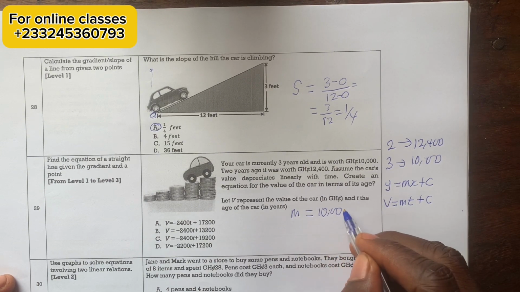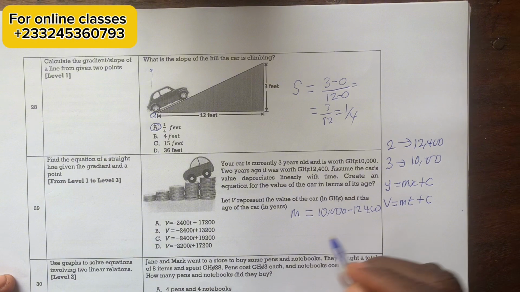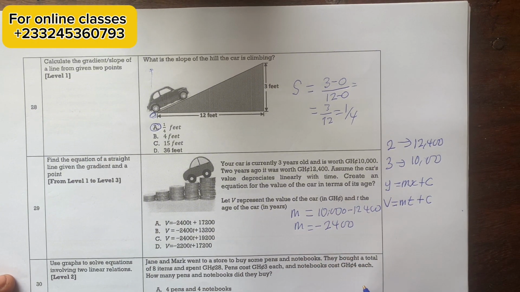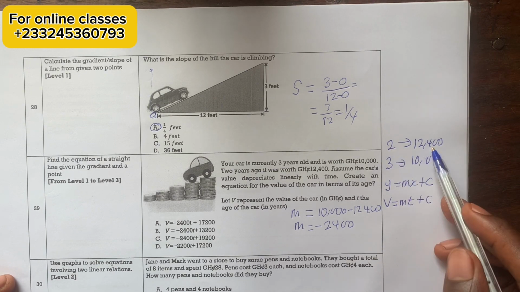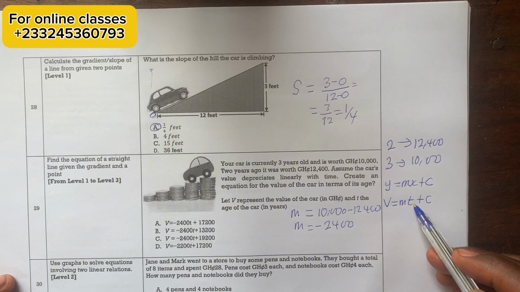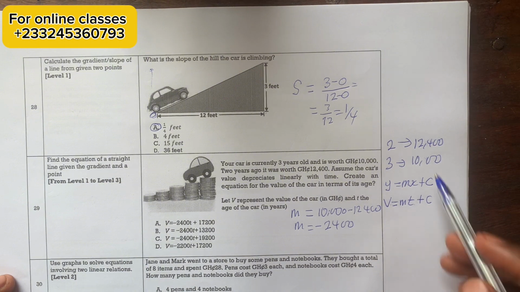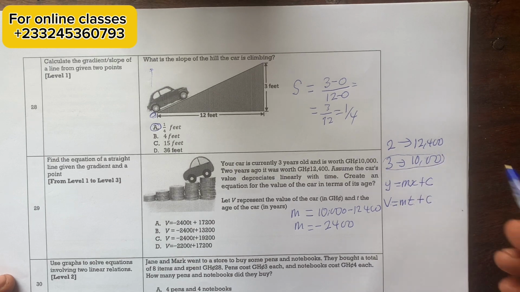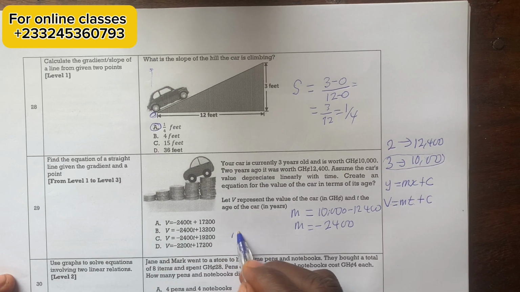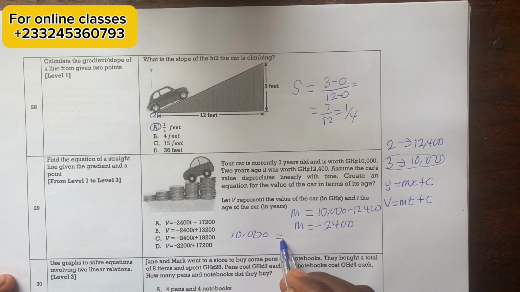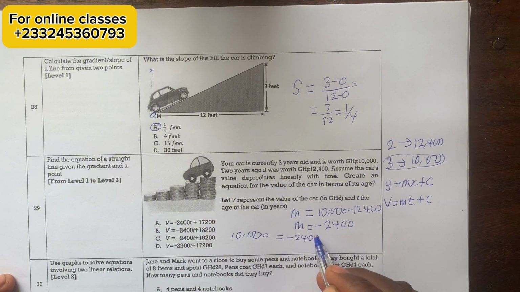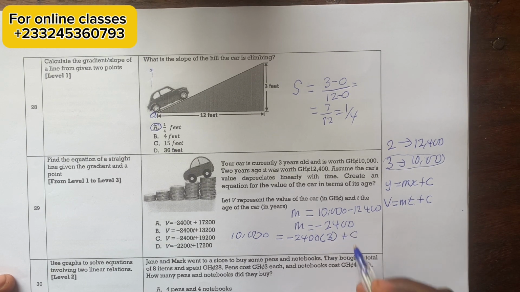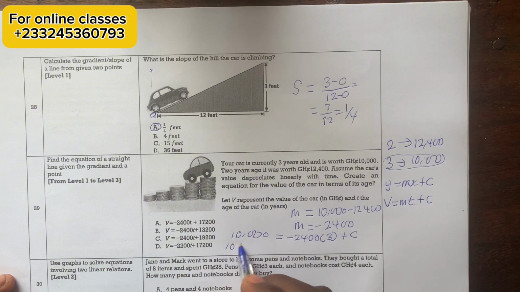10,000 minus 12,400. That will give us minus 2,400. So you can pick any of the points to represent V and t. So if I pick this one, 3 and 10,000, I'm going to have 10,000 equals minus 2,400 times 3 plus c.